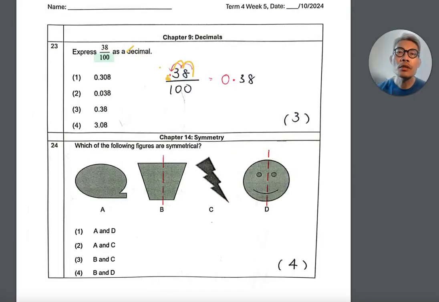Now we go on to chapter 14. We're going to skip to chapter 14. Now, symmetry. A line of symmetry will cut a particular given shape or picture into two exact equal halves. And these exact equal halves look like mirror images of each other. So I've drawn this line for you to show you.